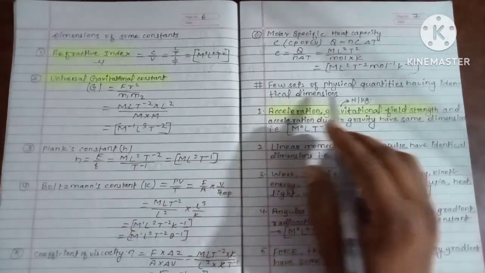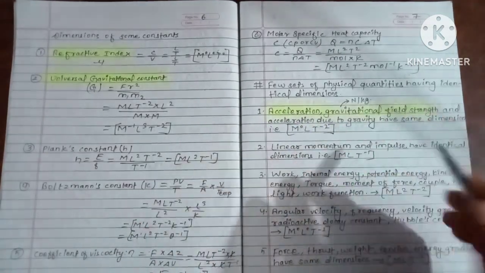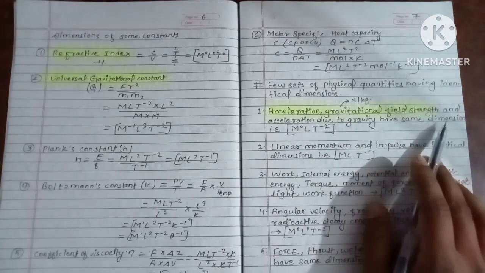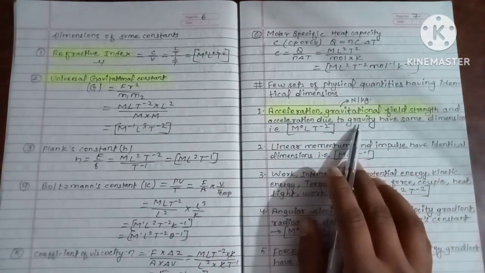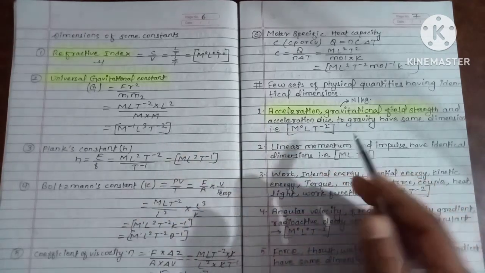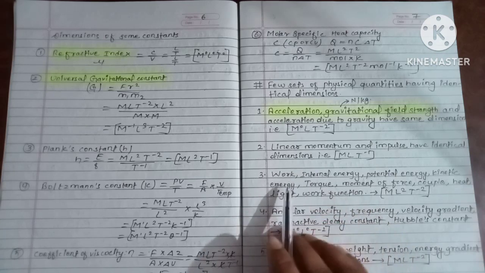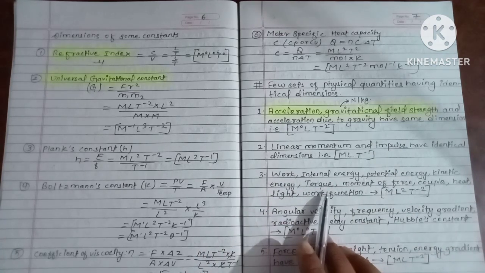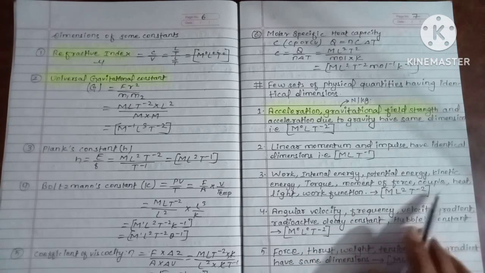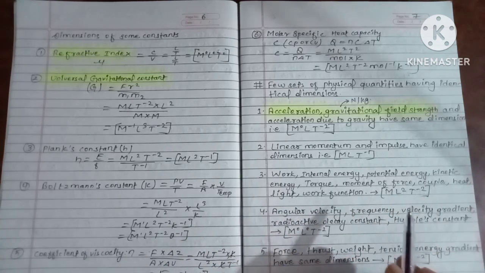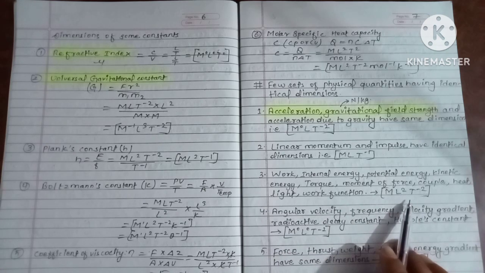Now there are a few sets of physical quantities which have identical dimension, like acceleration, gravitational field strength, and acceleration due to gravity. All of these are acceleration, so they will have the same dimension. In the same way, work, internal energy, potential energy, kinetic energy, torque, moment of force, couple, heat, light, work function: remember, all the energy will have the same dimension.